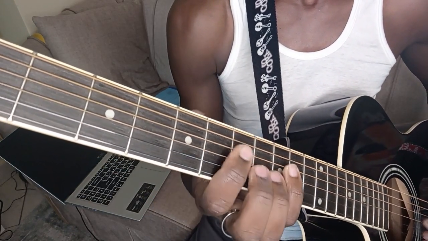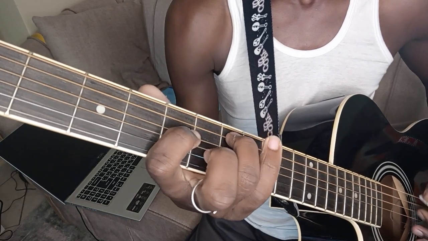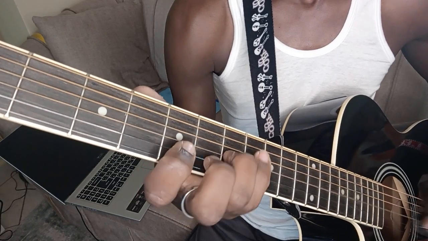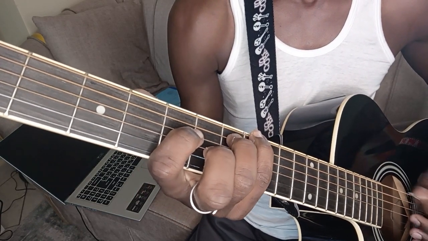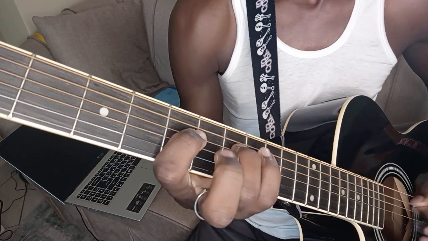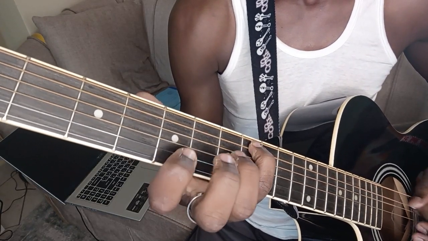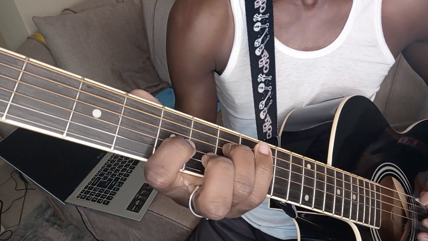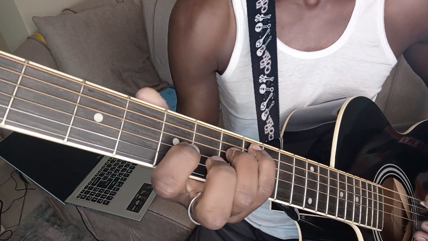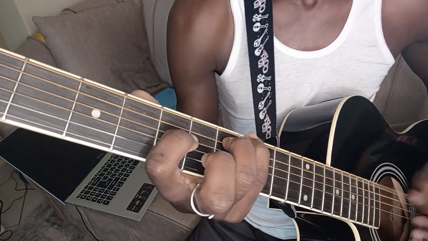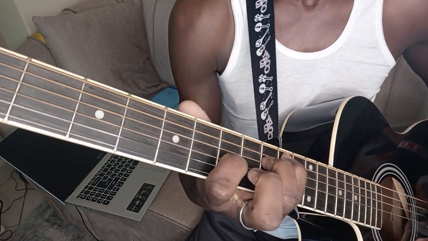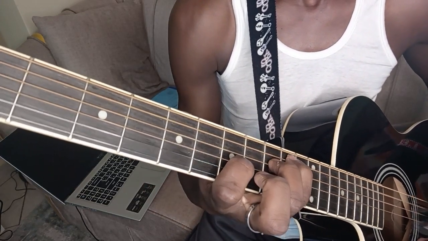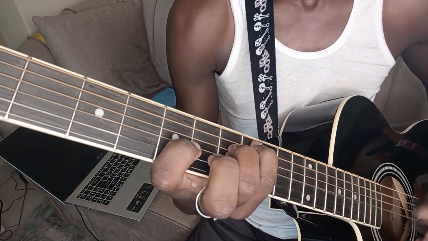So I come and change the tunes. That's a 1, and then 4. This being 4, only this note I add in the 4. That's a 4. 1, and then 5. 1 5 1 4 1.